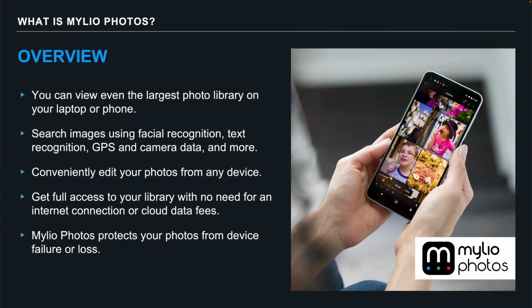You can view even the largest photo library on your laptop or on your phone. We have customers with well over 1 million photos that can pull out their phone, scroll through, or simply do a quick search and find exactly the photo they're looking for right there on their phone. We do things like facial recognition, text recognition, and we use the camera data to add geolocation and other data to your photos. Then we use that metadata intelligently to help you find exactly the photo that you're looking for.